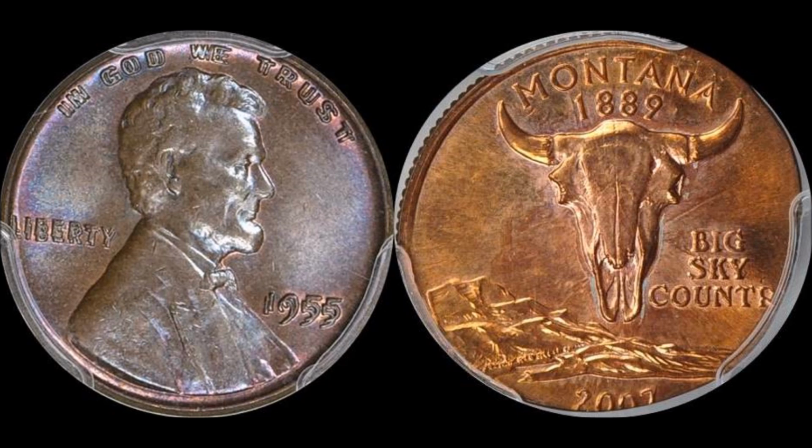Varieties they've made thousands of. Errors are caught early, maybe 1 or 2 escape. Most of the more radical ones are destroyed. Now, what are other examples of errors?